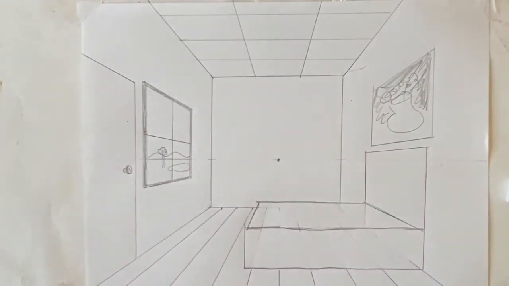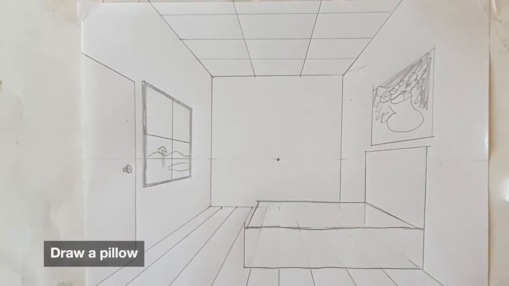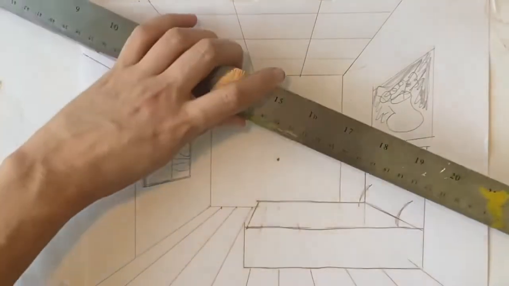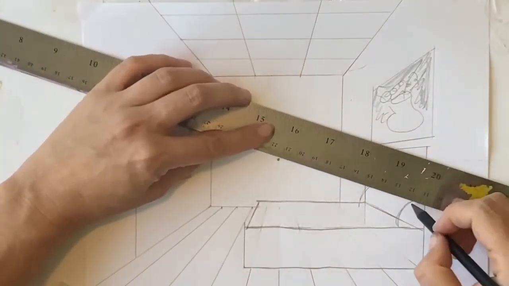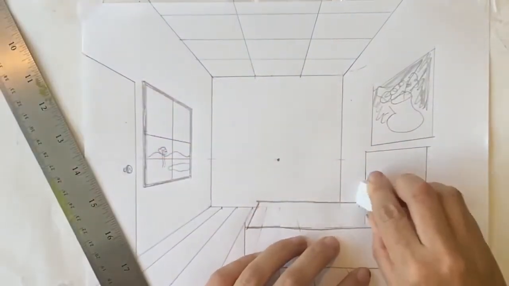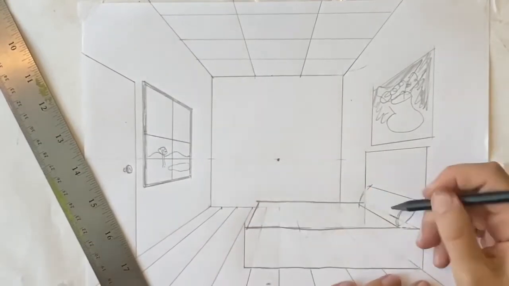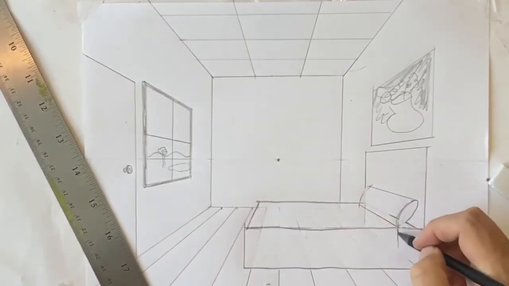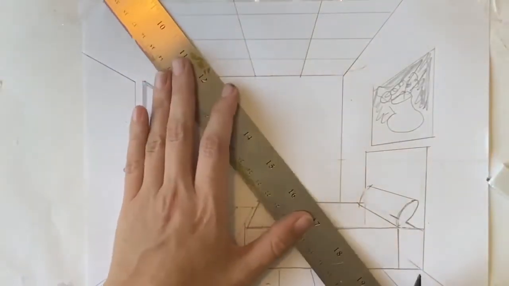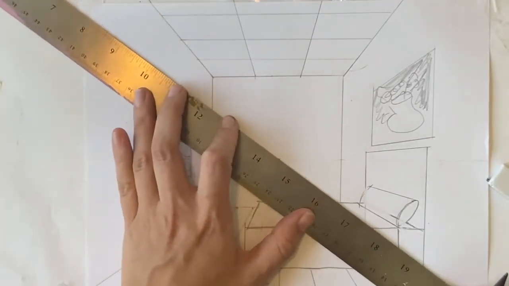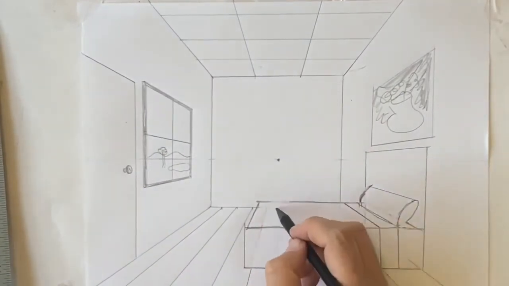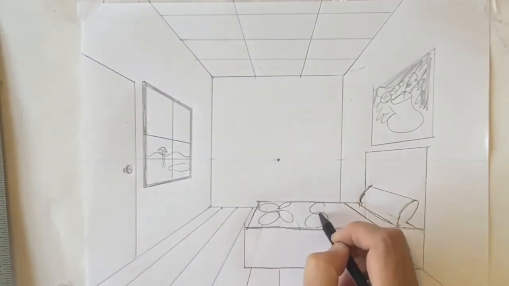Okay, let's give it a pillow around it, but we still want to use this. Actually, no, we want to see this part. Okay, so maybe the blanket goes down. And maybe we'll let the sheets show a little bit. And maybe the bed has a flower pattern.